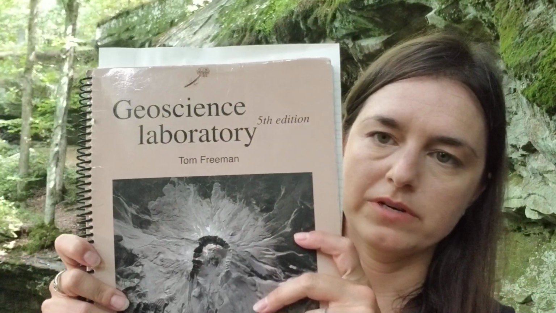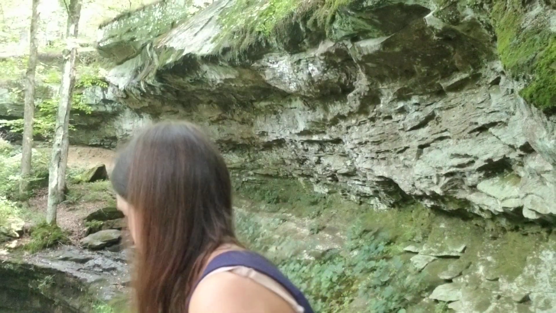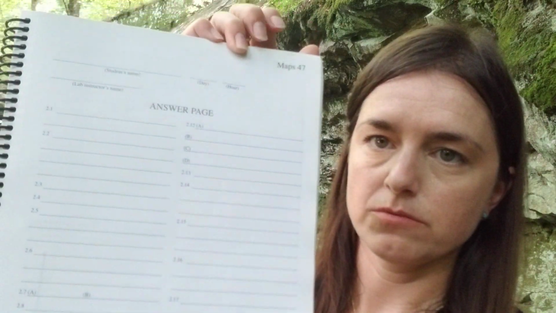Additionally, there is this book. This is really important to get as well. This is the lab manual, Geoscience Laboratory by Tom Freeman. And for the labs, I have written instructions that will be online for you as to what questions to answer, what parts to do, because there's a lot involved in these labs. But at the end of each of the lab manual chapters, so each of the labs, there are these answer pages. So this is what you're going to print out.